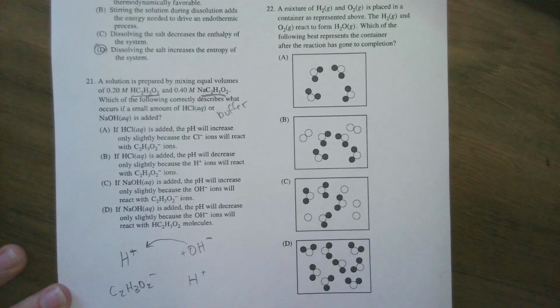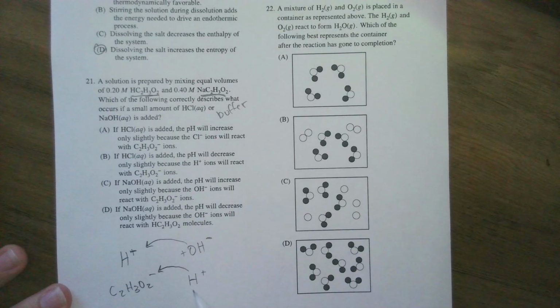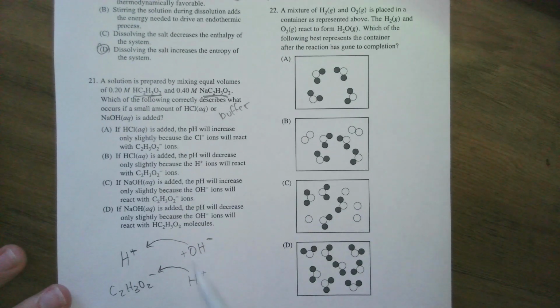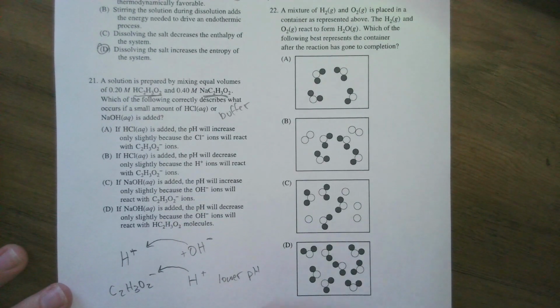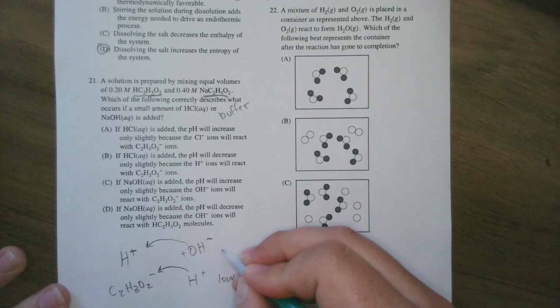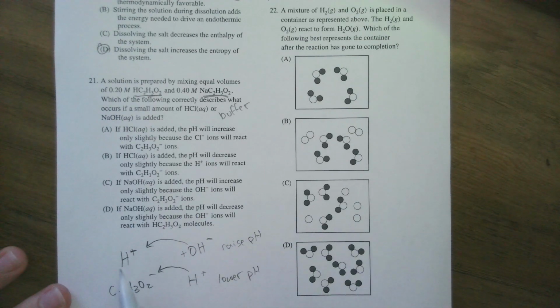My conjugate base is ready to react and interact with any hydrogen that's introduced, any acid that's introduced. So my buffer can resist a lowering of pH. If you add an acid, you lower the pH, but it has the conjugate base. It also can resist a raise in pH because it has H plus there to resist a base being added.